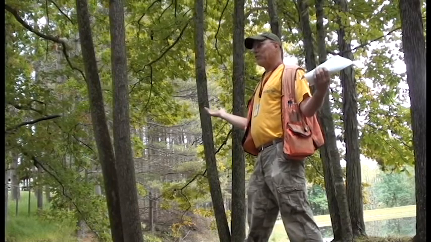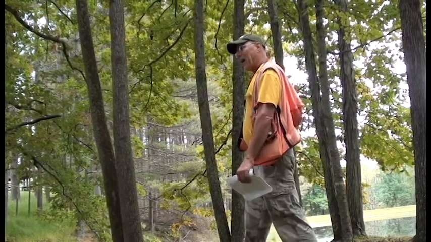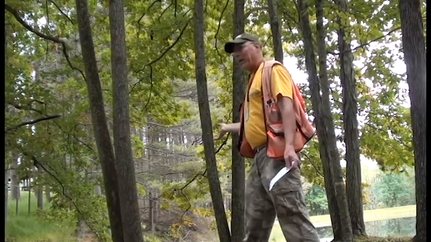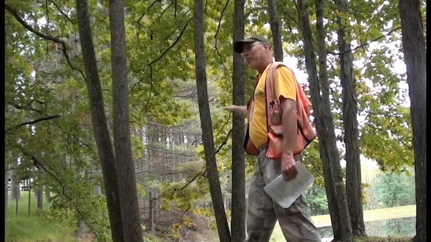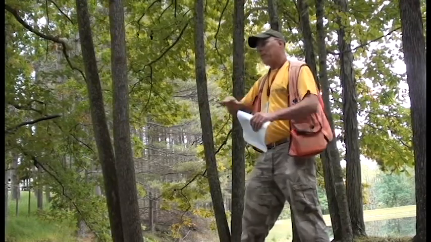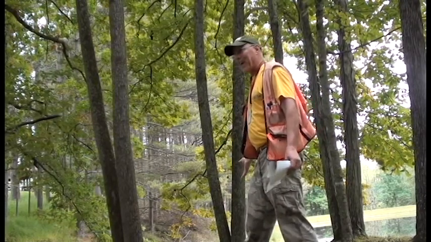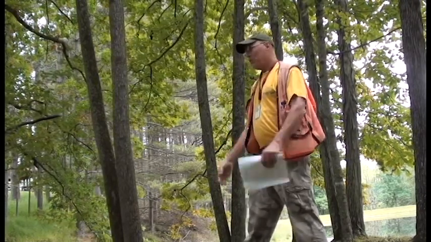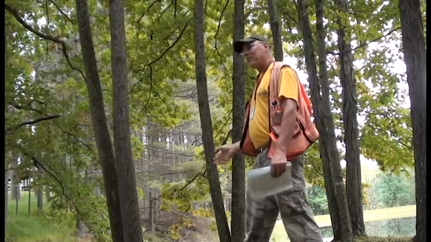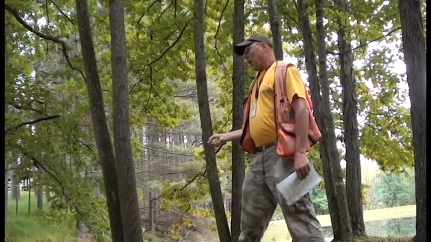Trees love pH 5.5. You go up on top of Dolly Sods, your pH could be 3. That's an entirely different world up there. But typically in West Virginia, 5.5 at the surface is not a bad first guess. You still want to do the test, but it's not a bad first guess.